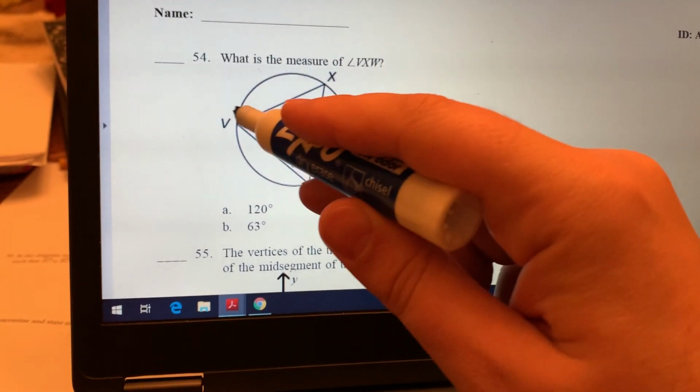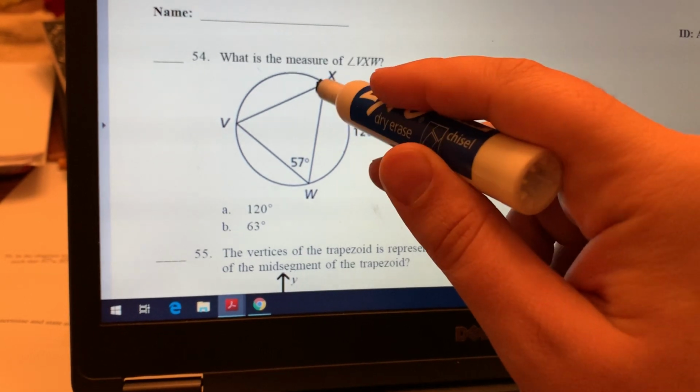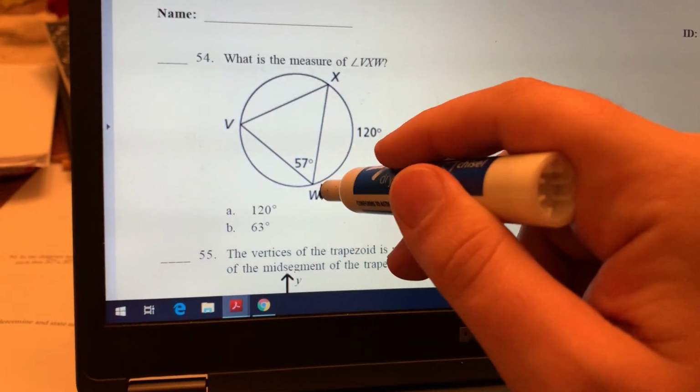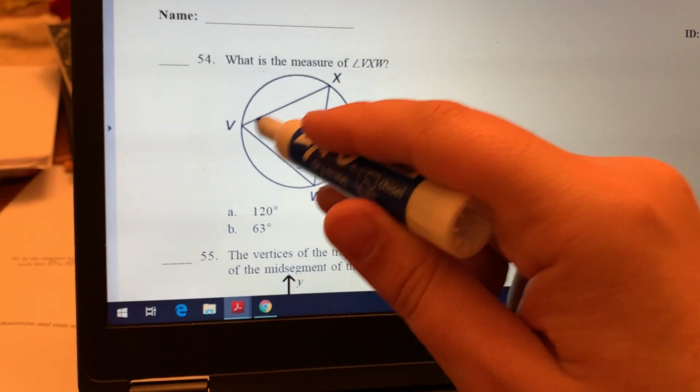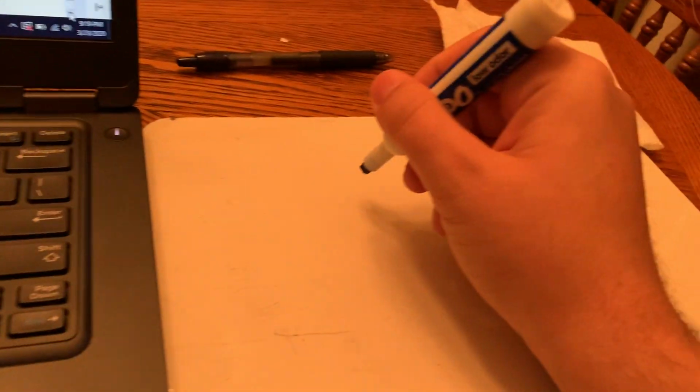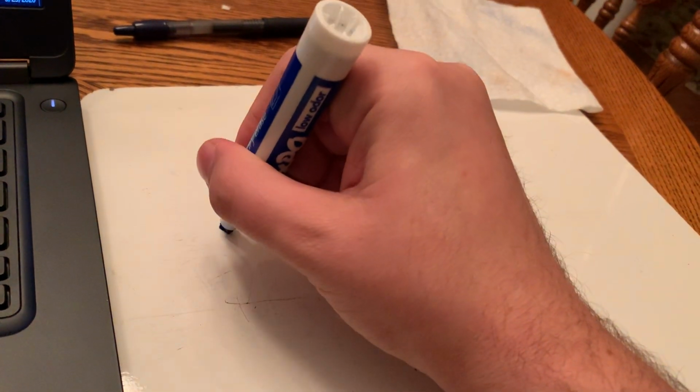Since this angle XVW opens up to this arc, again, if you get rid of that line, it would just be that angle and that arc. This has to be half of that. So this angle is 60. So I'm just going to draw a triangle by itself now.